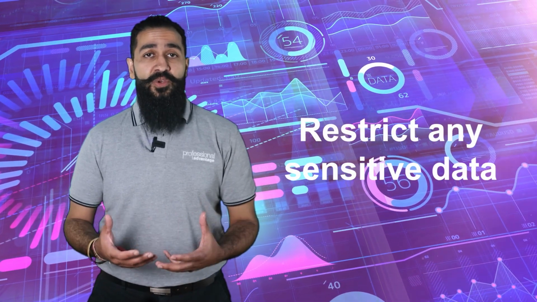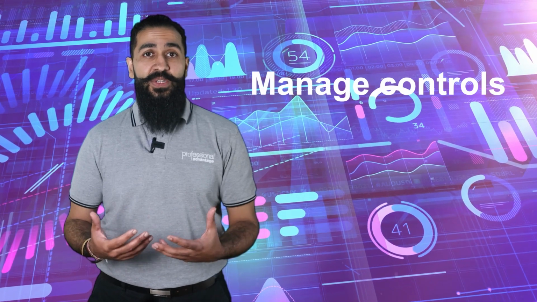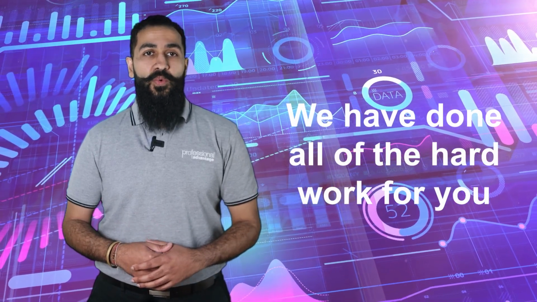Secondly, how do you restrict any sensitive data? And can you ensure that reports only show data that is actually related to the user? Thirdly, how do you manage controls to cater for summarization, month-end processing tasks, and incremental updates? We have done all the hard work for you.